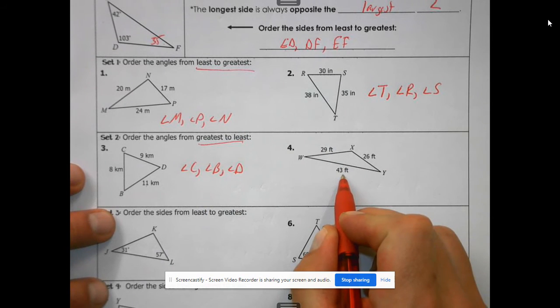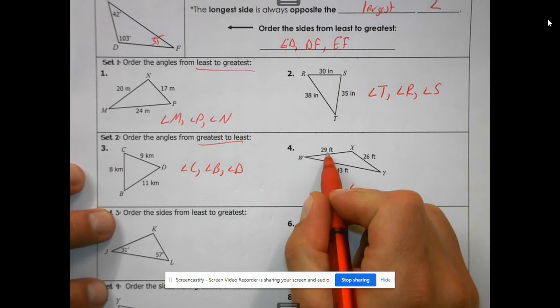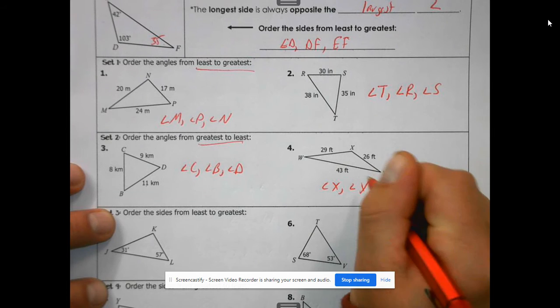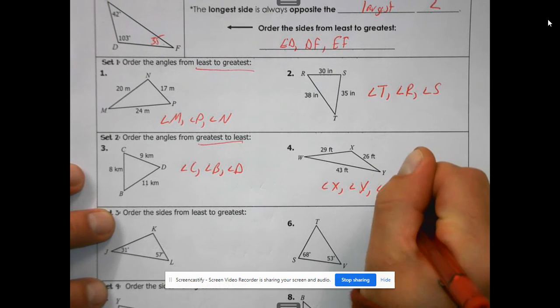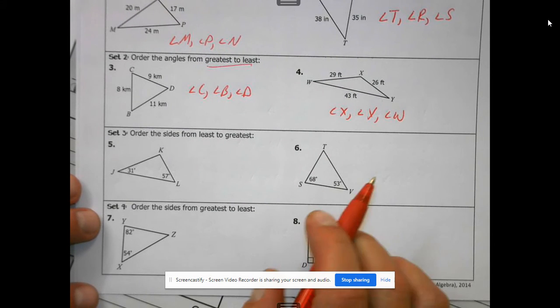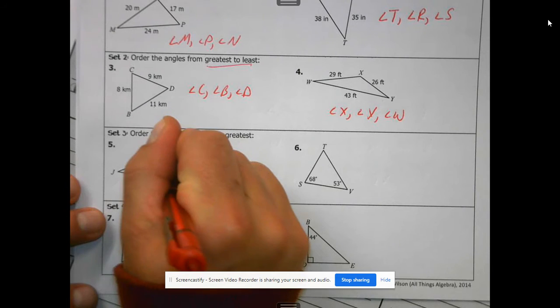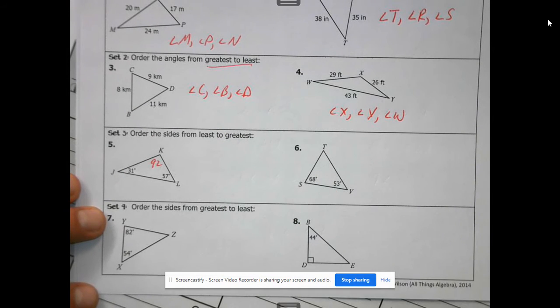Biggest side's 43. That's across from angle X. Medium size 29, that's across from angle Y. And then last would be angle W. Number 5, remember these all add up to 180. The missing angle is 92 here. The missing angle here is 59.